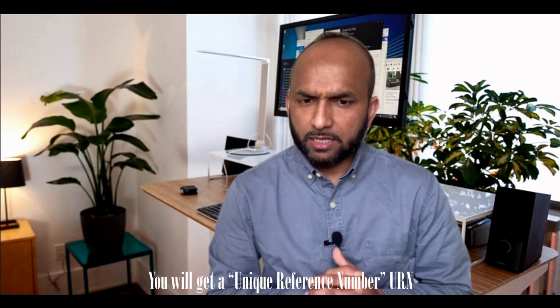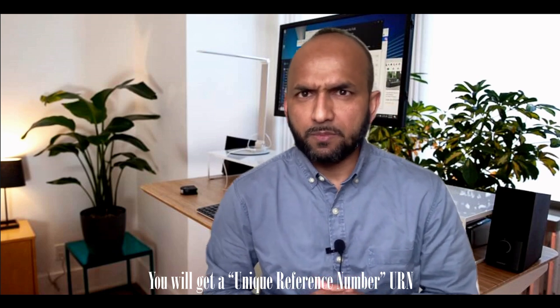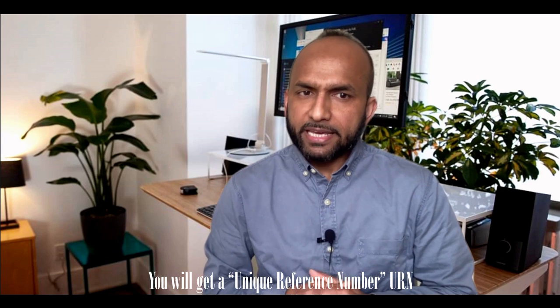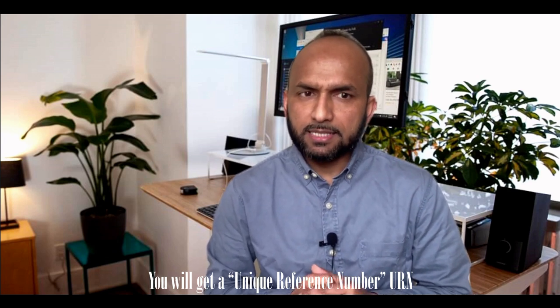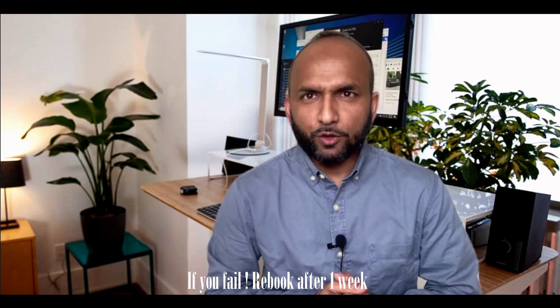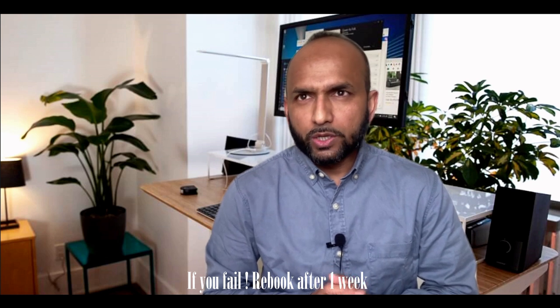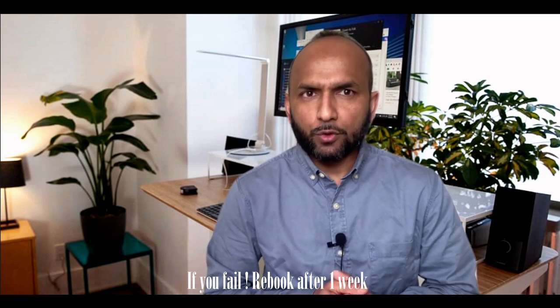They don't give a certificate anymore. They just give a reference number via email, and this is your pass reference number, and this is the number you will use for your visa application and so on. And if you fail, they will still inform you, and you can book your test again after 1 week. You are not allowed to book in the immediate next week, but after 1 week you can book it again, as many times as you need.